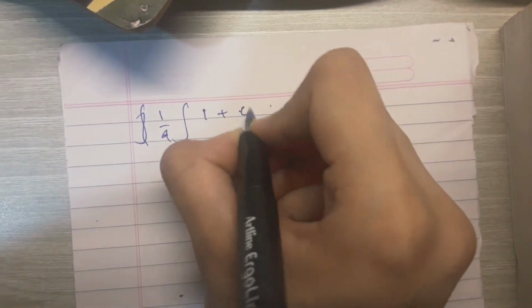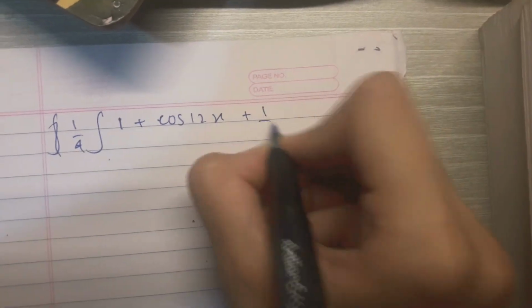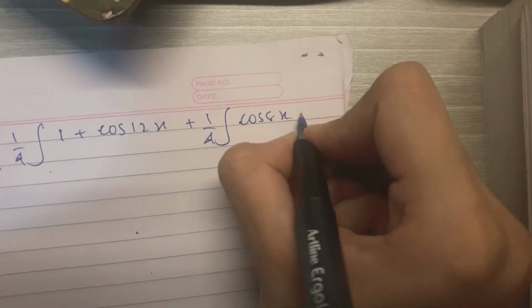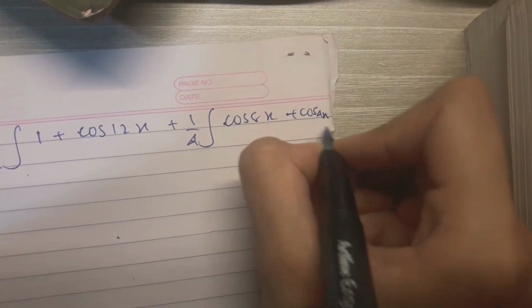So now we can write this as integration of 1 by 4 outside, integration of 1 plus cos 12x, plus 1 by 4 cos 8x plus cos 4x dx.